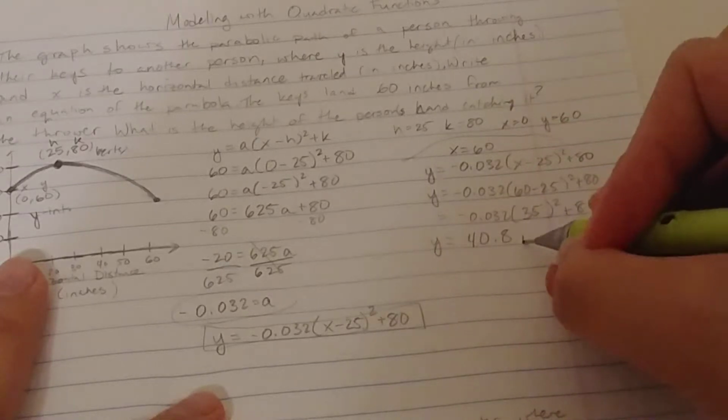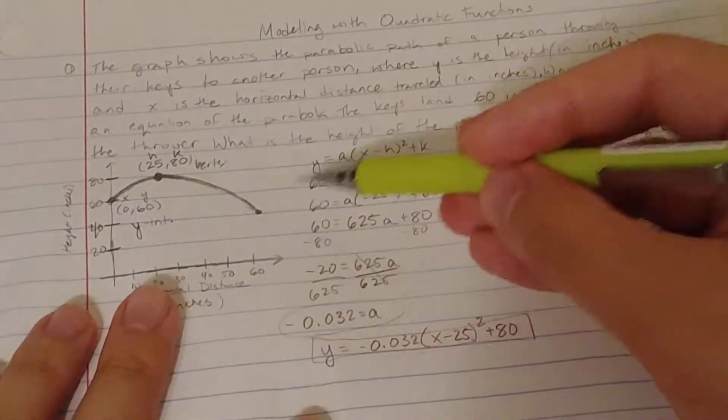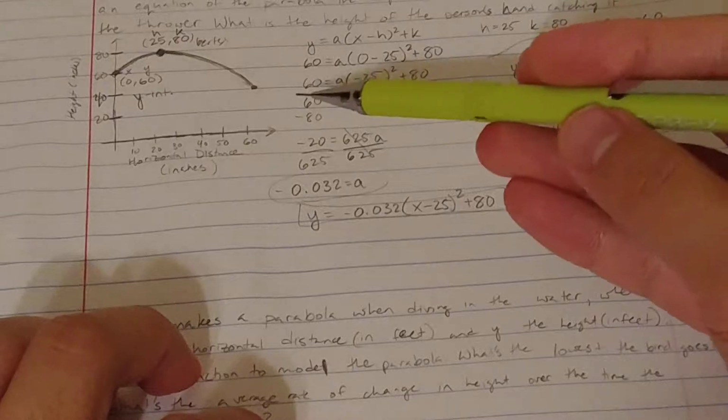So y equals 40.8 inches. All right. And that looks about right.